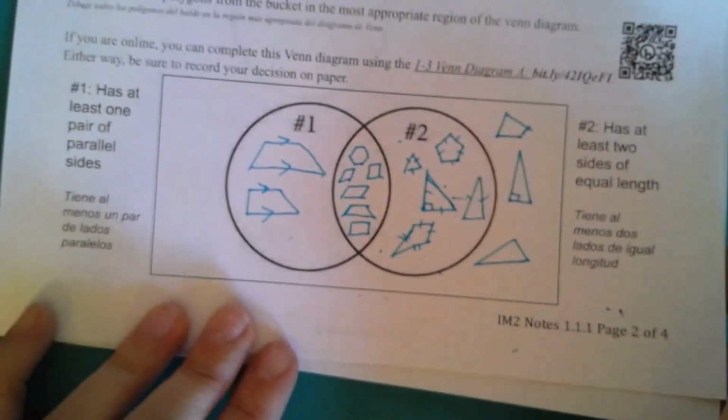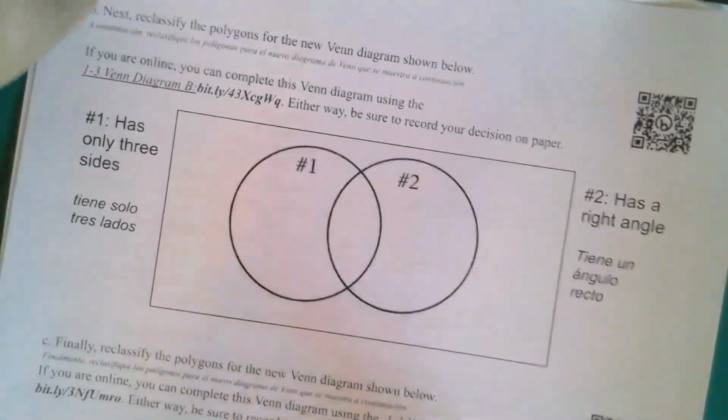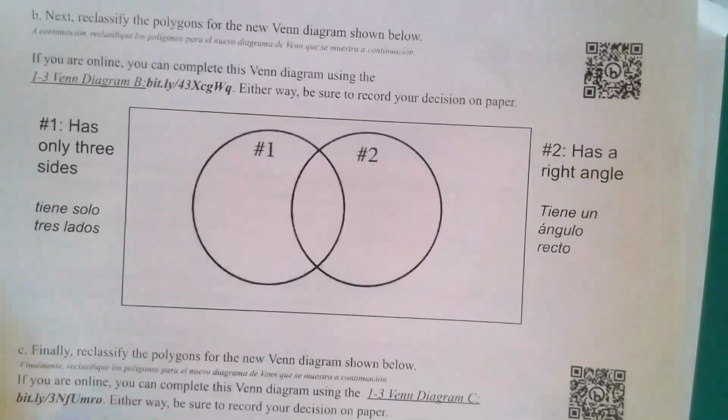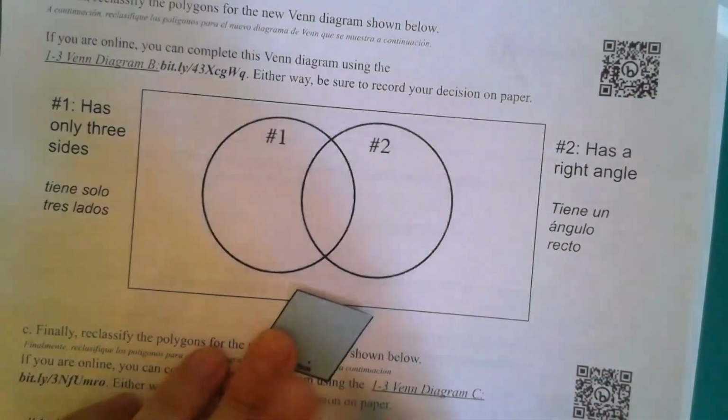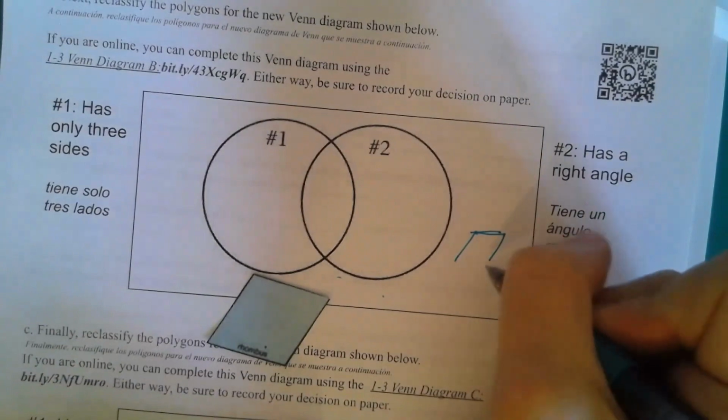Okay, next page. Part B. Now we're going to reclassify our polygons for the Venn diagram below. Condition 1 is that the polygon only has 3 sides, and condition 2 is that it has a right angle. All right, this has 4 sides and no right angles. Meets neither condition. Rhombus is on the outside.